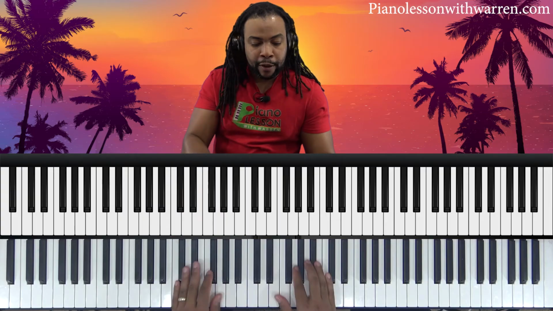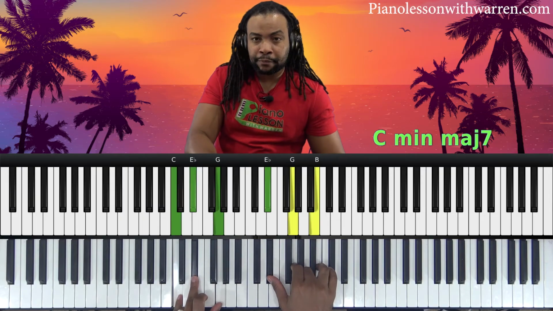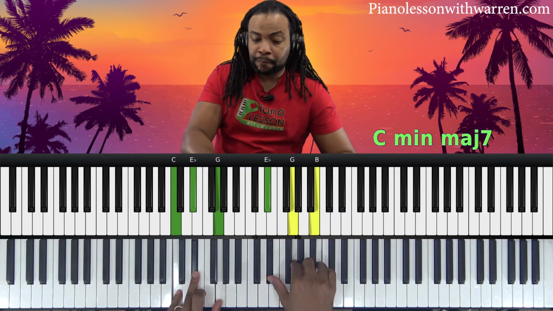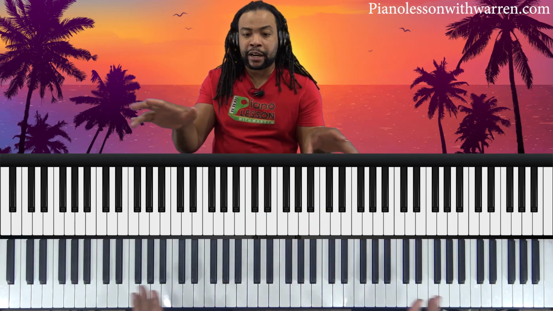So that's the minor major 7 triad. And so the formula for that is a minor triad in the left hand, an augmented triad in the right hand, and both chords need to be separated by the distance of a minor third.